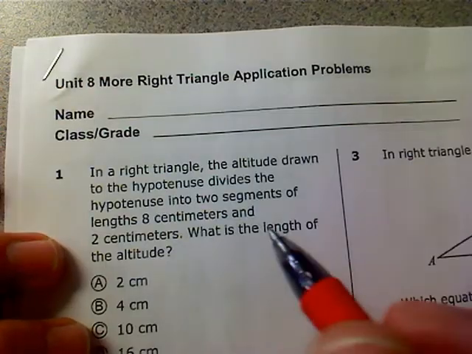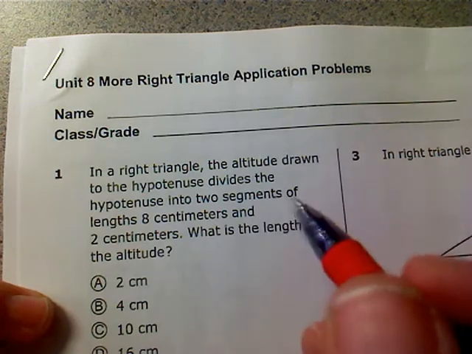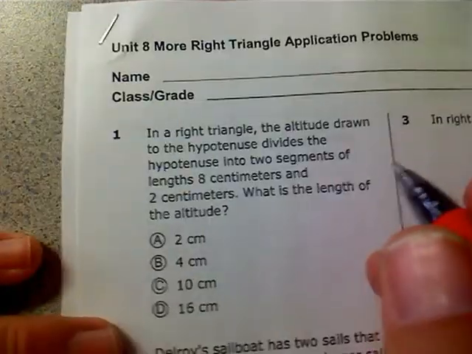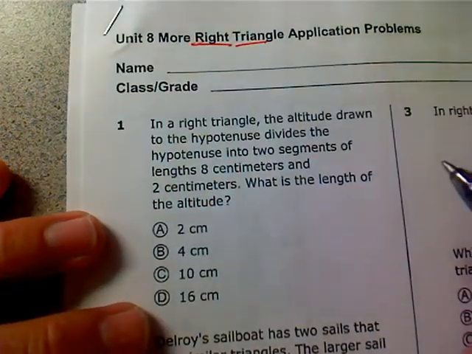This is the Unit 8 more right triangle application review sheet. And this goes through a bunch of different types of right triangles that we're going to deal with. So let's dive into it.